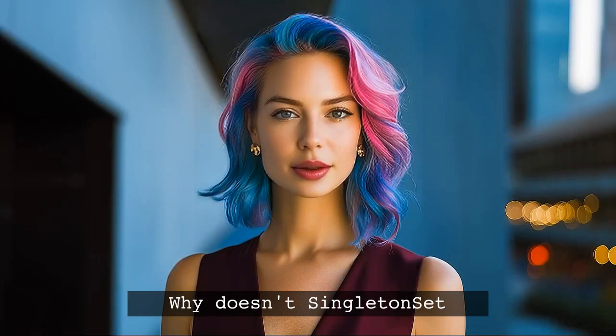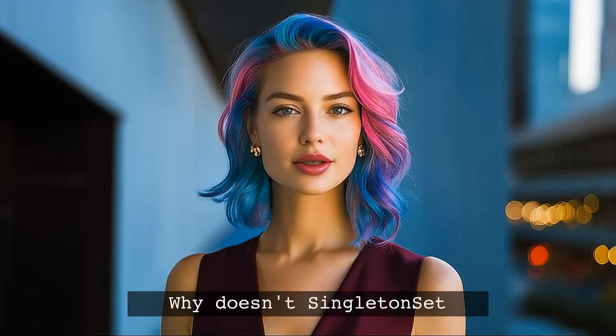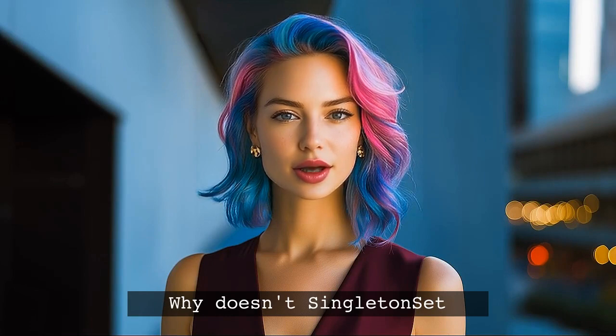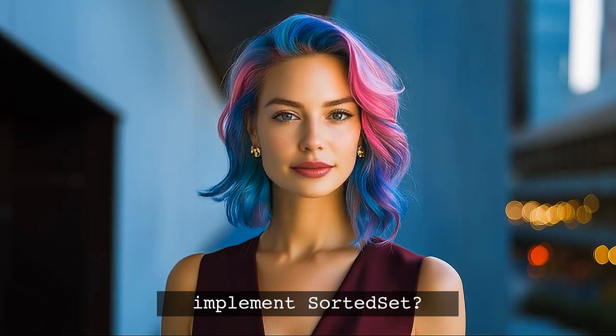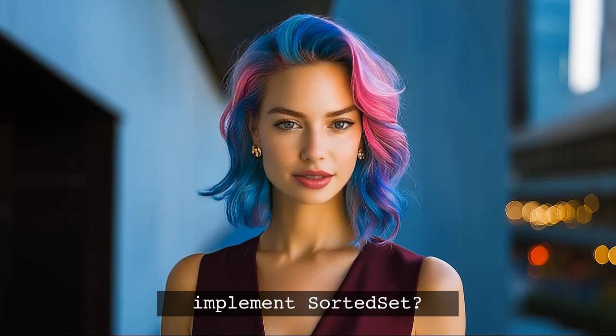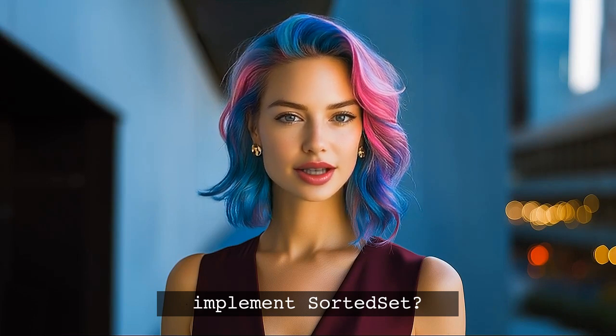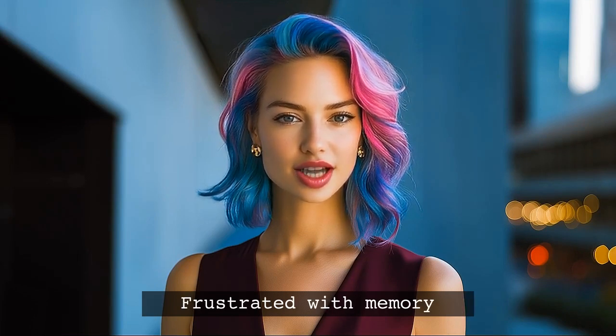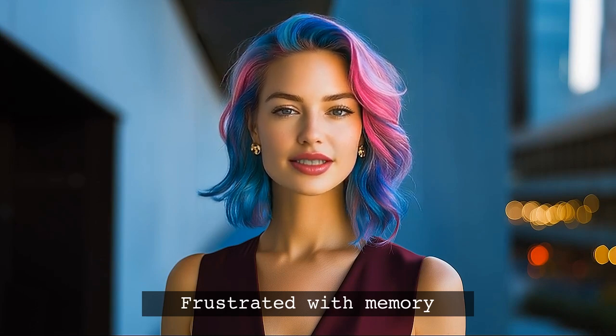Have you ever found yourself puzzled by a programming question that just doesn't seem to have a straightforward answer? If that's you, then you're in the right place. Today, we're diving into a common query. Why doesn't SingletonSet implement SortedSet?